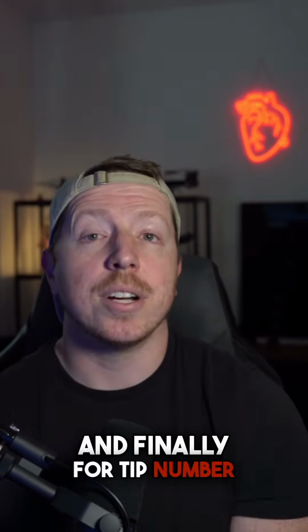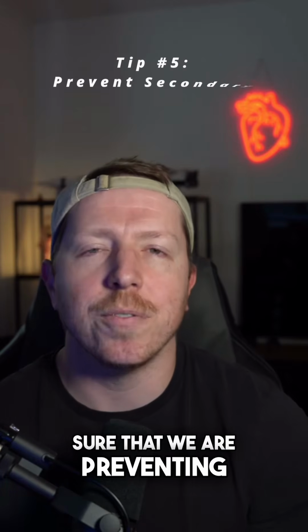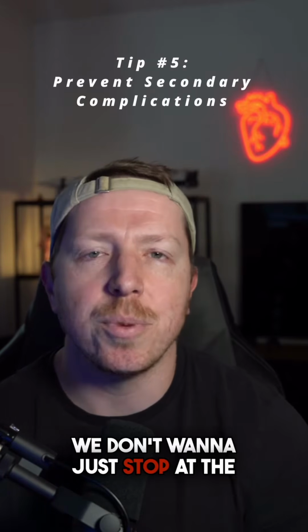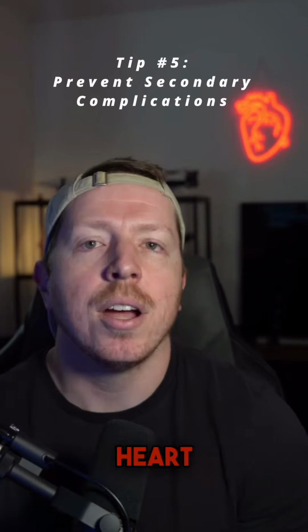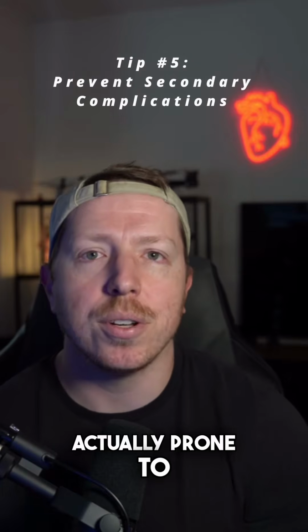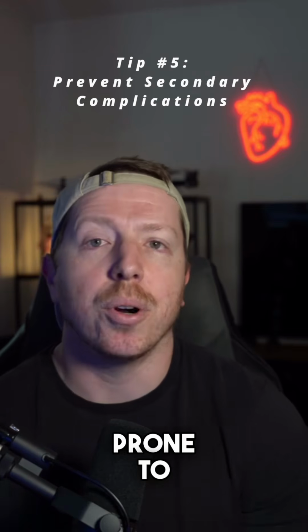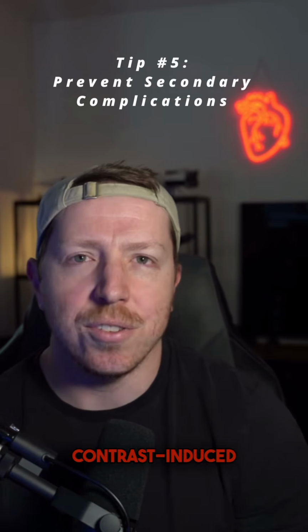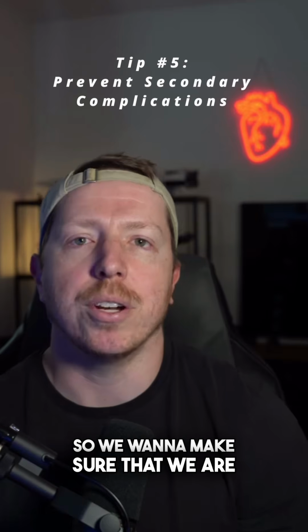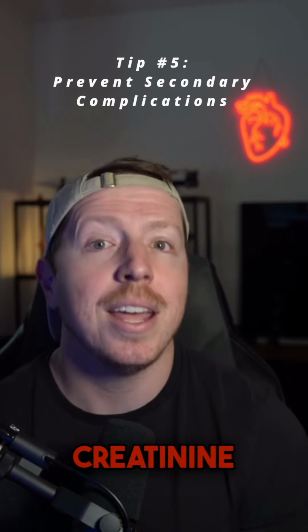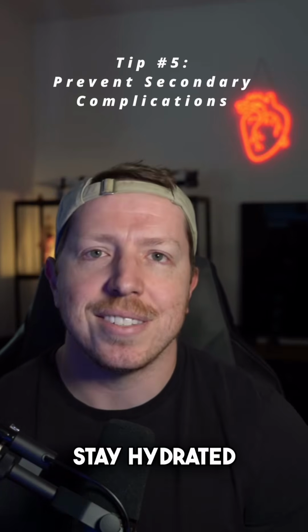And finally, for tip number 5, we want to make sure that we are preventing secondary complications. We don't want to just stop at the heart. Our post-STEMI patients are actually prone to strokes, so we want to make sure that we are doing neuroassessments, and they are also prone to contrast-induced nephropathy, so we want to make sure that we are monitoring creatinine and making sure that our patients stay hydrated.